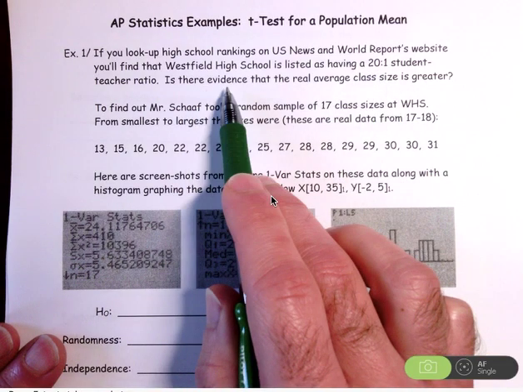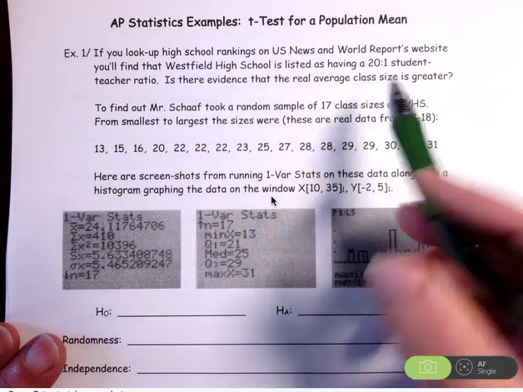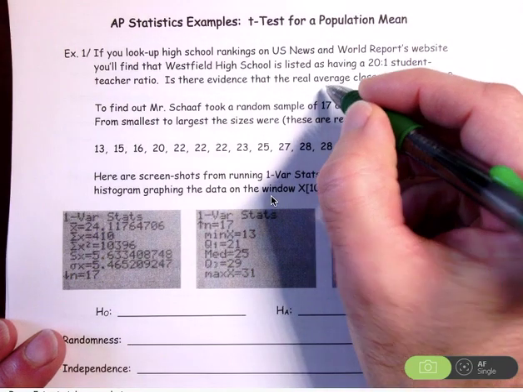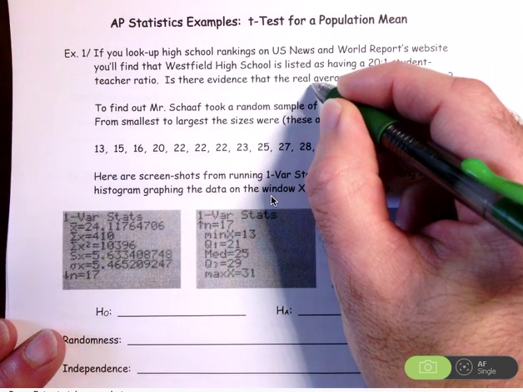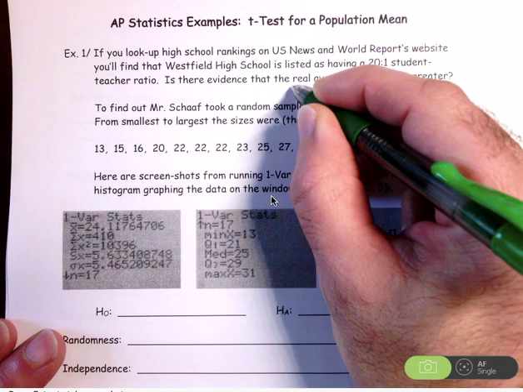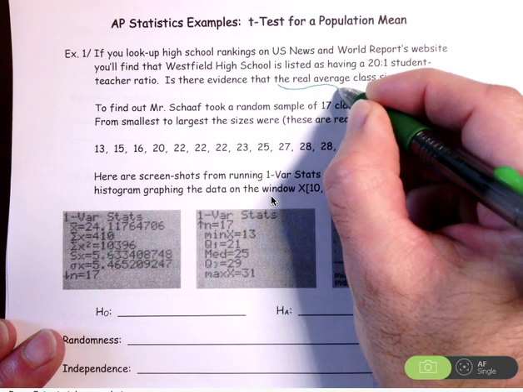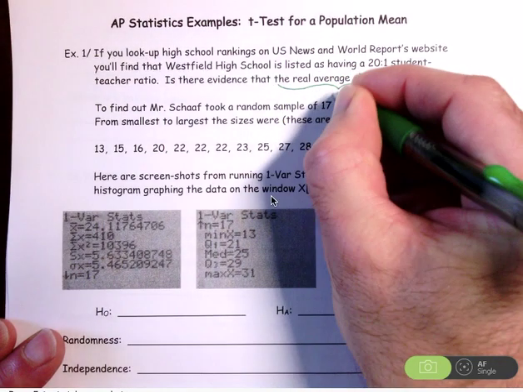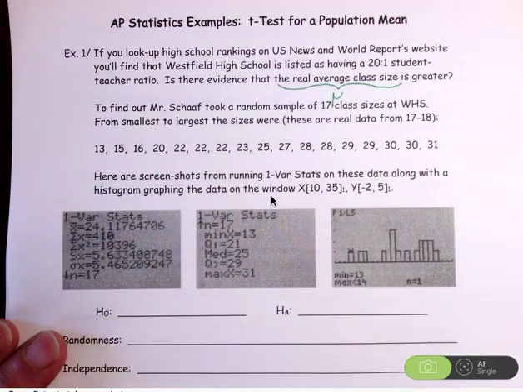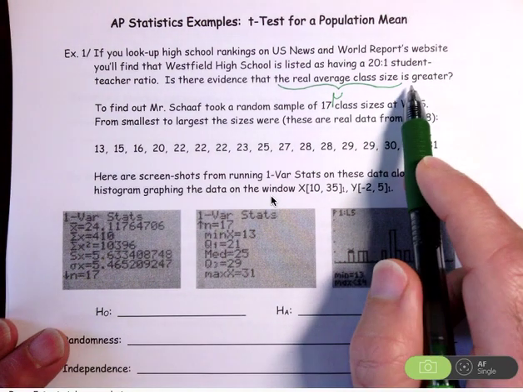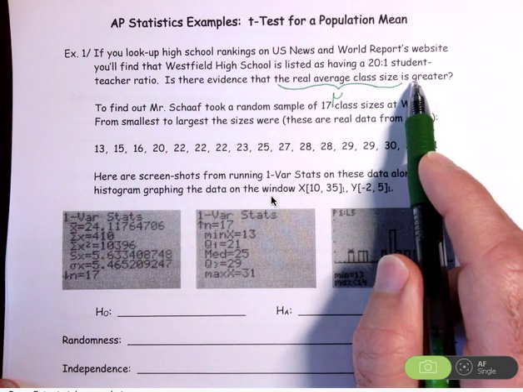So is there evidence that the real average class size, so notice this is not about a proportion anymore, this is about a mean. So the real average class size at Westfield High School, we're going to call that mu. Means are represented with the lowercase Greek letter mu. Do we have evidence that the real average class size is greater?